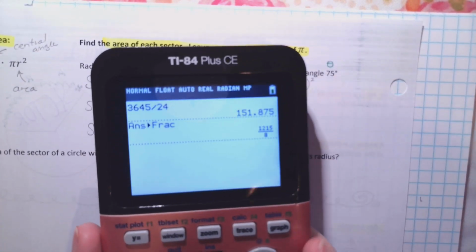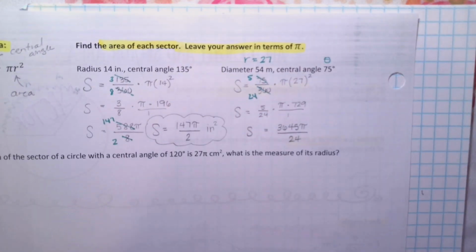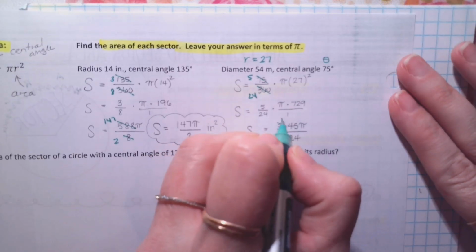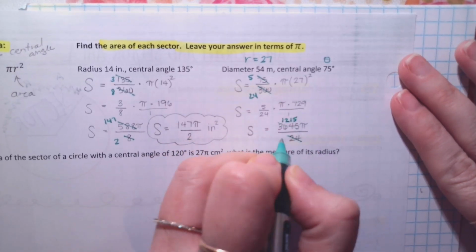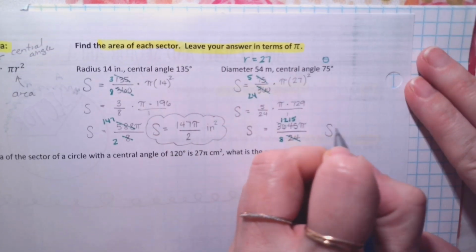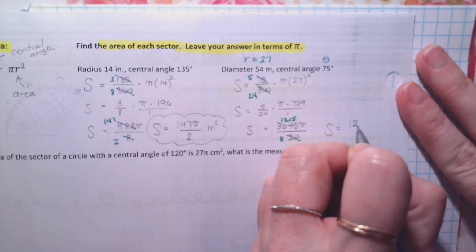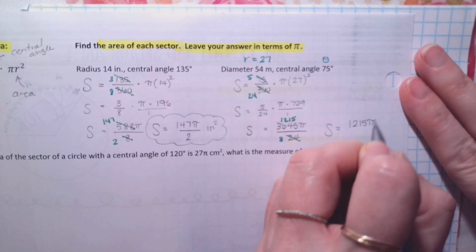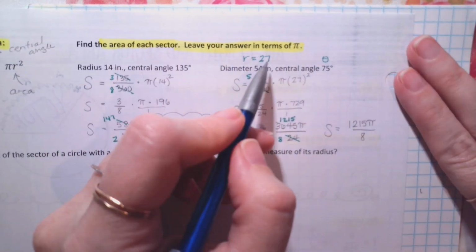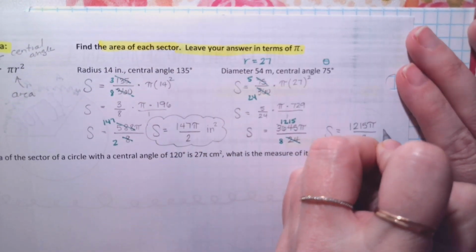It does reduce: 1215 over 8. So our final answer for the area of the sector would be 1215 pi over 8. And remember to include the squared units, so we would say meters squared.